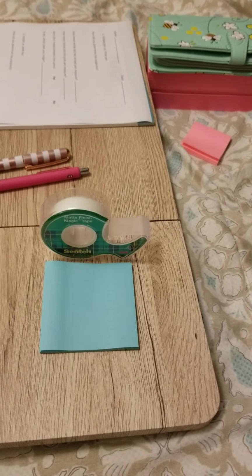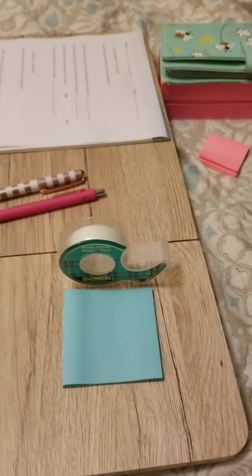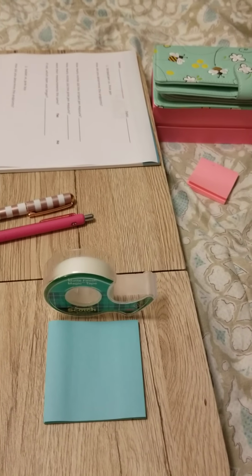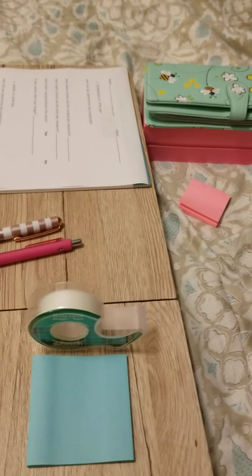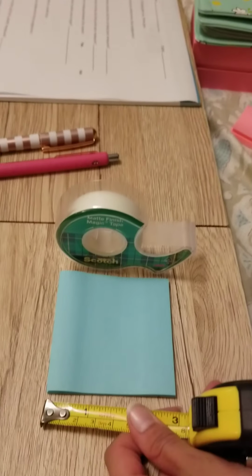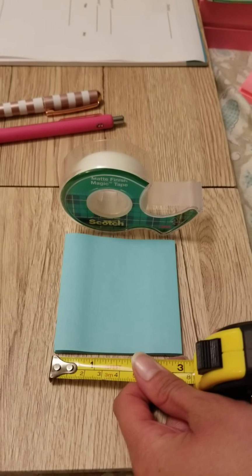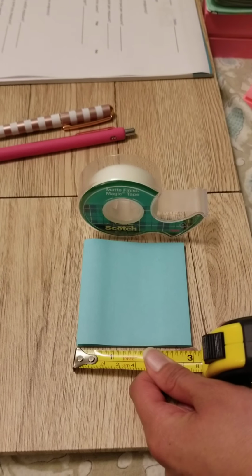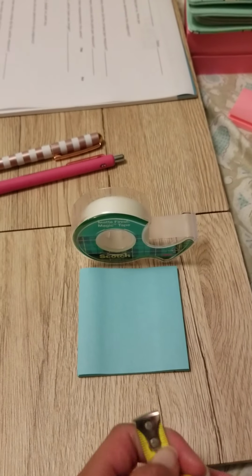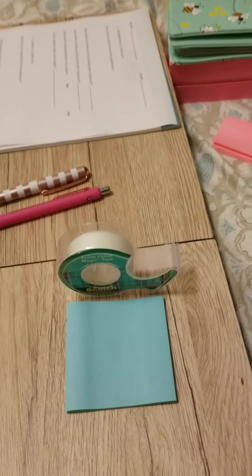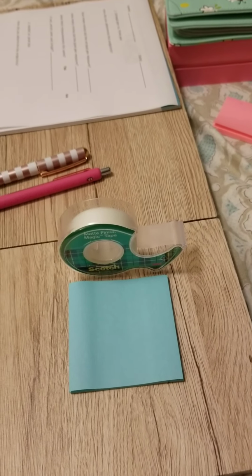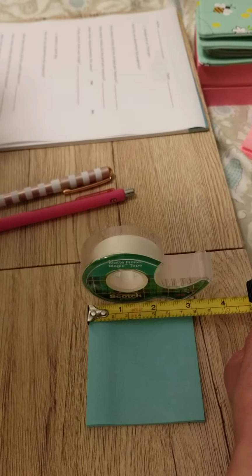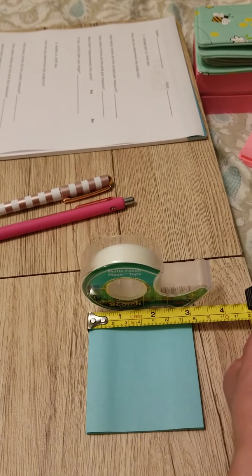And then I'm going to take my tape measure and I'm going to struggle with the tape measure, and I'm going to line it up the best that I can. So the post-it notes look like they're about how many inches? About 3 inches. 3 inches for the post-it notes. And now let's look at the tape dispenser. So now we can see the tape dispenser is about 3.5 inches.